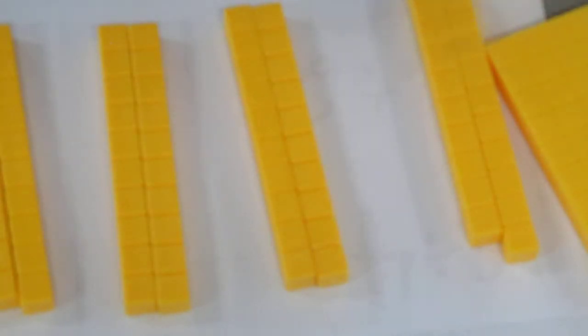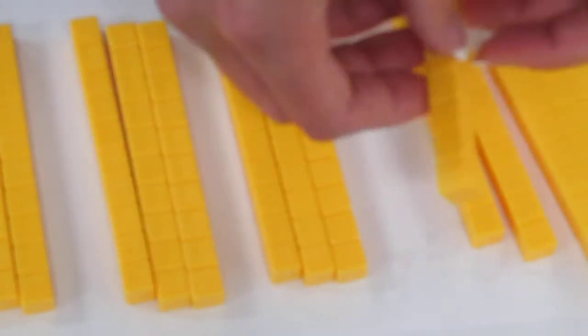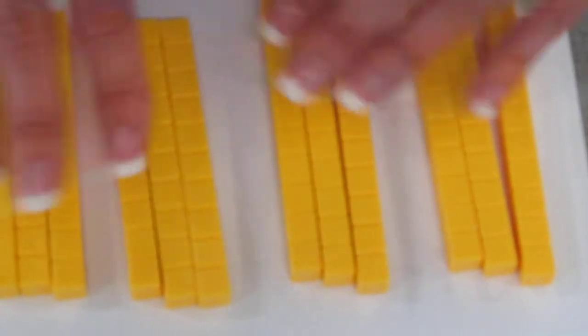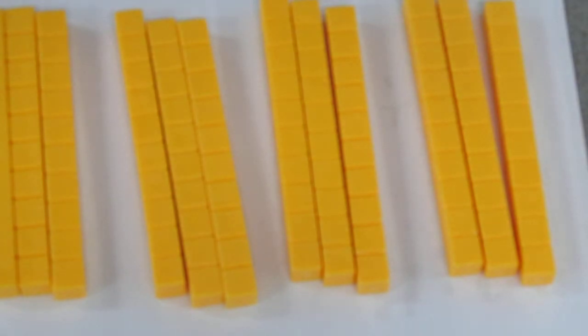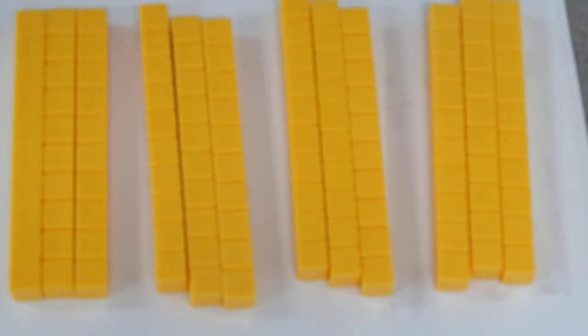So 1 2/10 divided into 4 groups tells me that I'm going to have a total of 3/10 in each group.